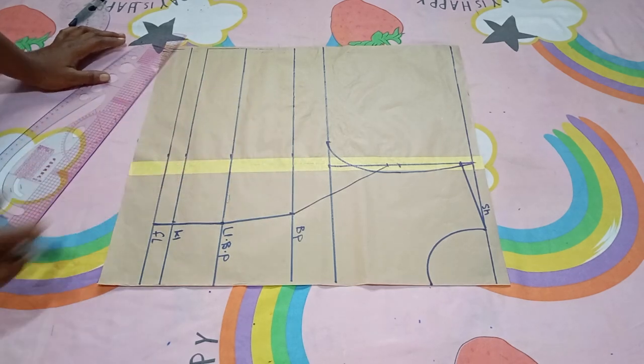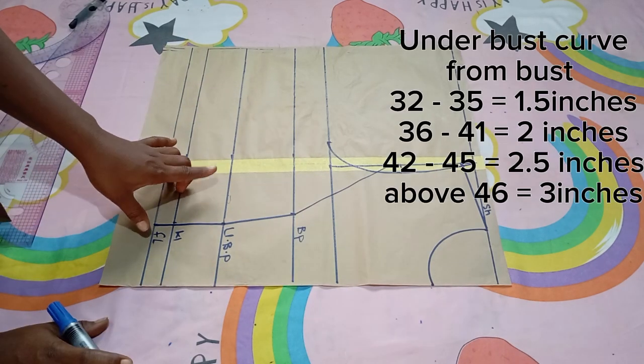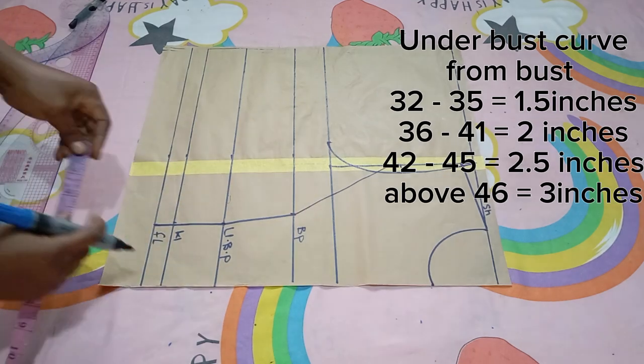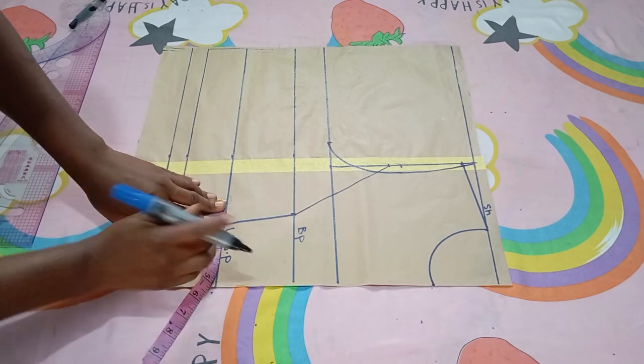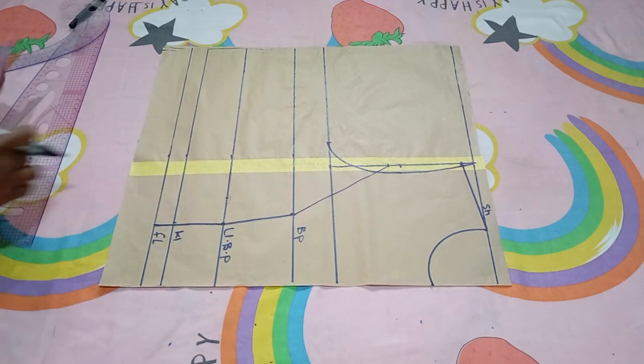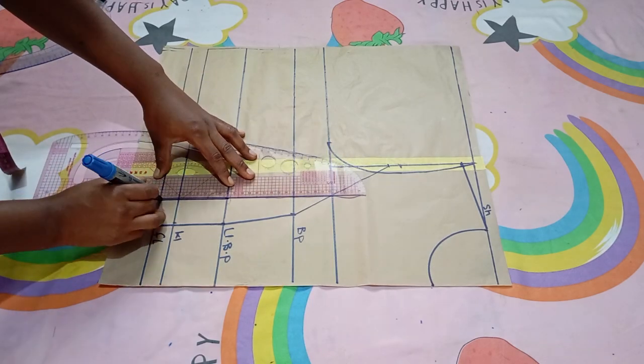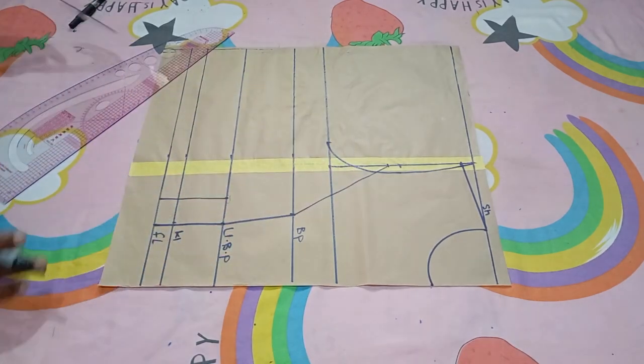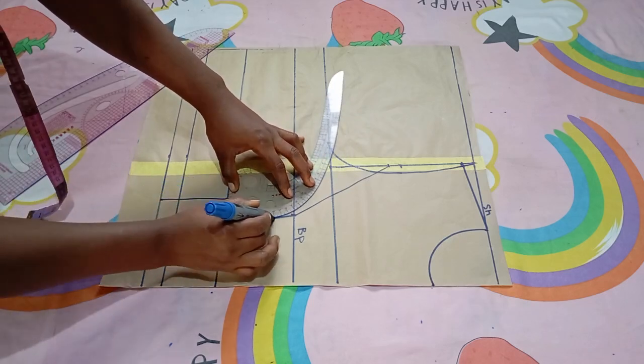Now let's go ahead and work on the side front. For the under bust curve, I will go out by 1.5 inches on the under bust line, and I will connect this point on a straight line all the way to the length of this pattern paper like this. After this, I will use my curve ruler to curve this point on the under bust to the bust point like this.